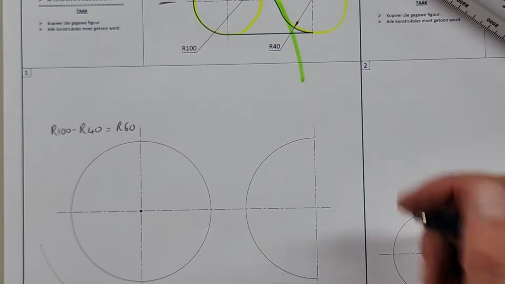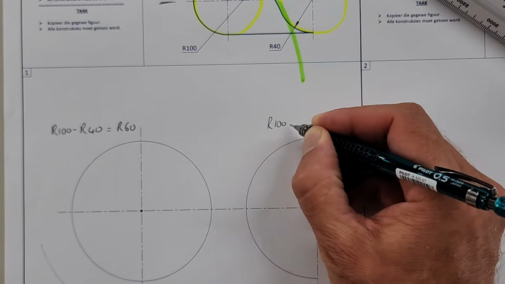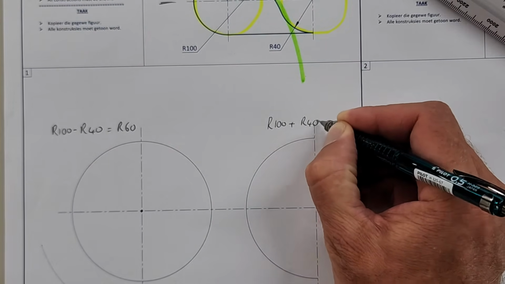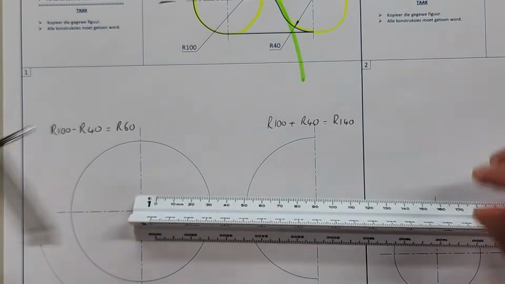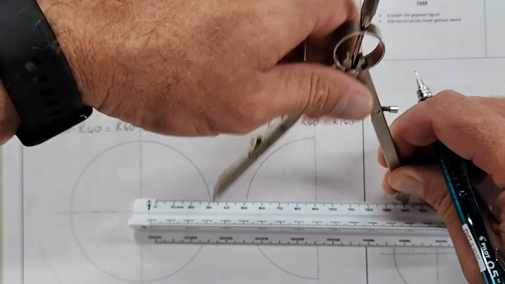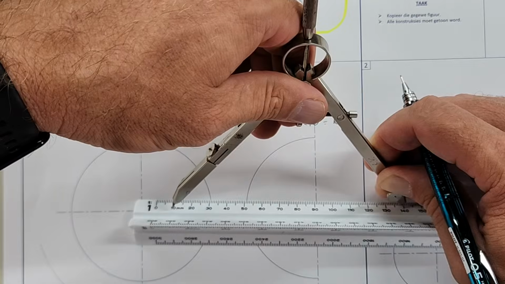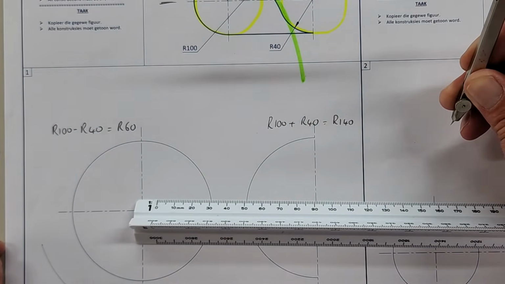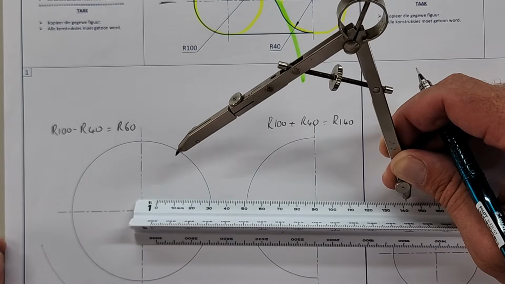The exclusive one, I have to plus. So now I've got the radius 100 plus the radius 40. That gives me 140. That's a lot. I wonder if my... That's a problem. Can it be that much? Yeah, it is. Do you guys have a 140 compass?